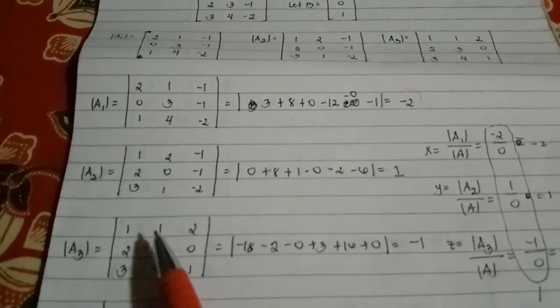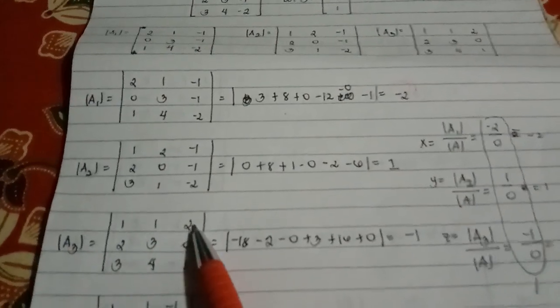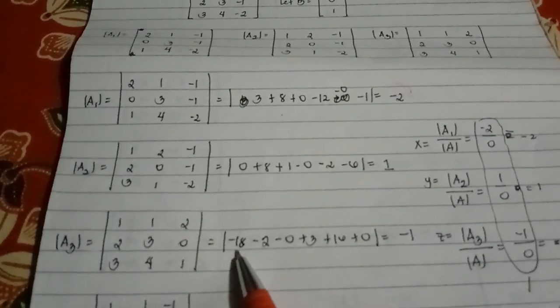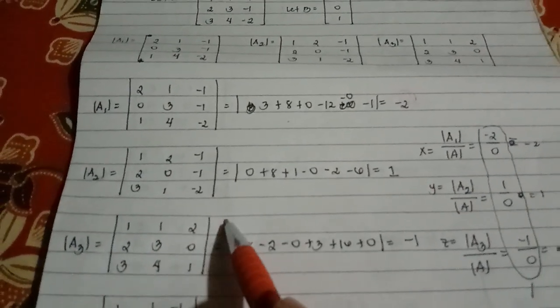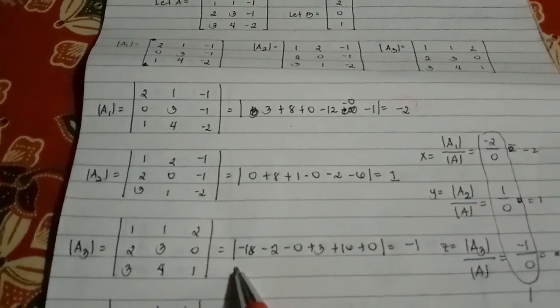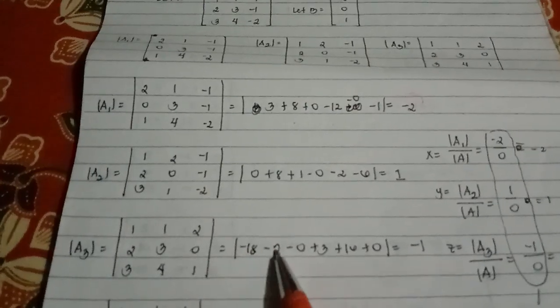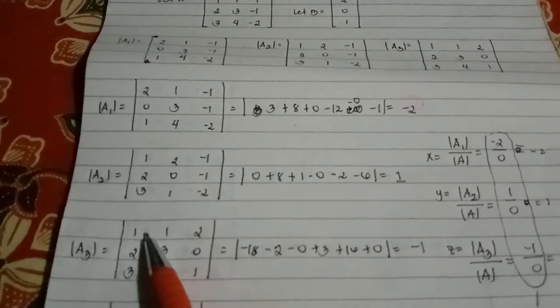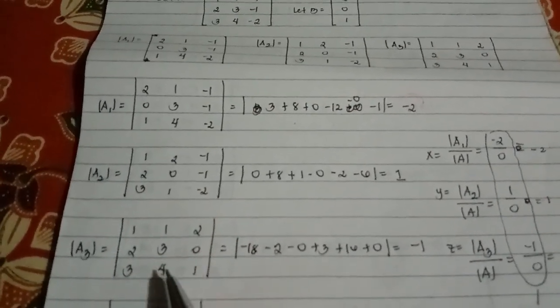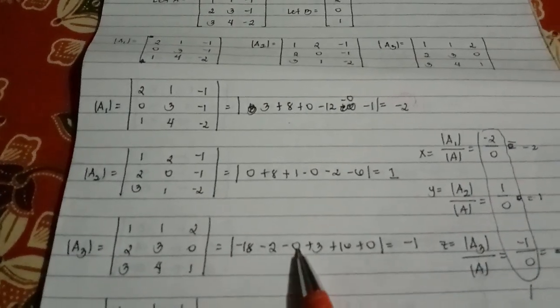So, 3 times 3 times 2 is equal to negative 18, since there is a negative 3, so it becomes negative 18. So, 2 times 1 times 1 is equal to negative 2. 1 times 0 times 4 is equal to negative 0.